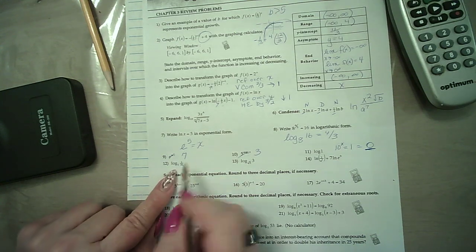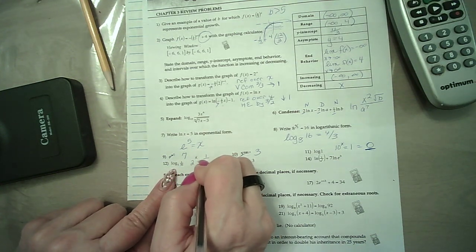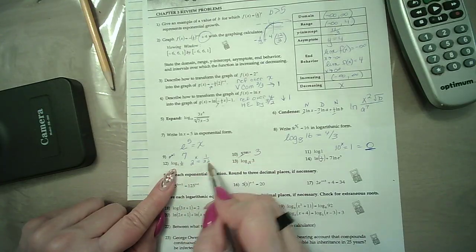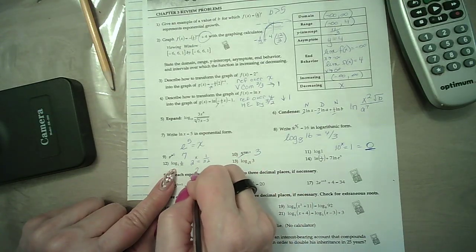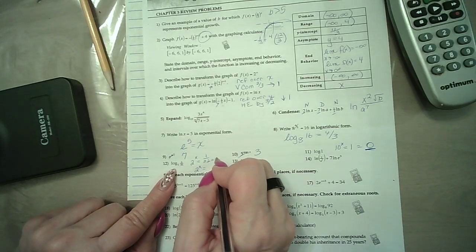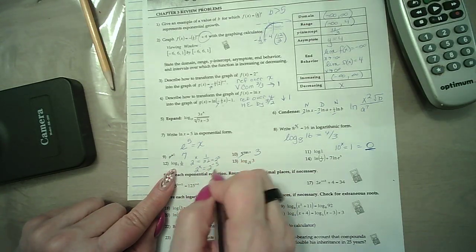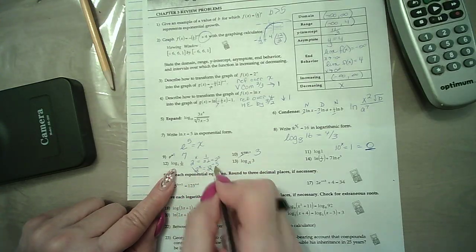Okay, let's rewrite this. 2 to some power equals 1 over 32. Well, we make them the same bases, remember? 2 to the x equals, 32 is really 2 to the 5th power. Bring it up, 2 to the negative 5. Bases are the same, x equals negative 5.